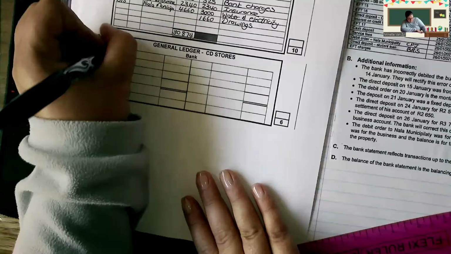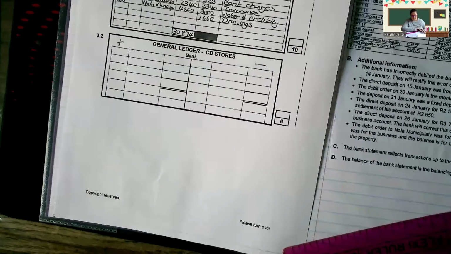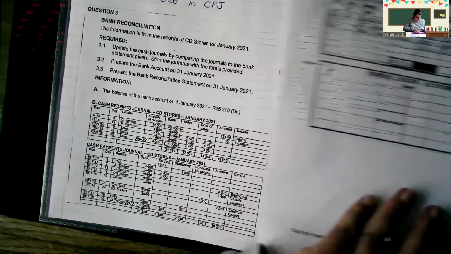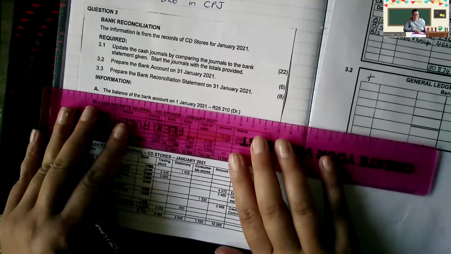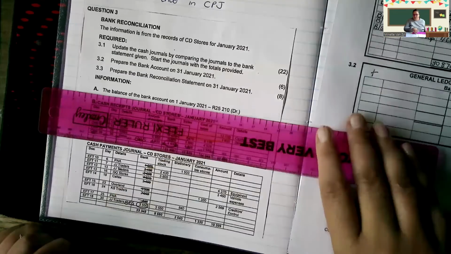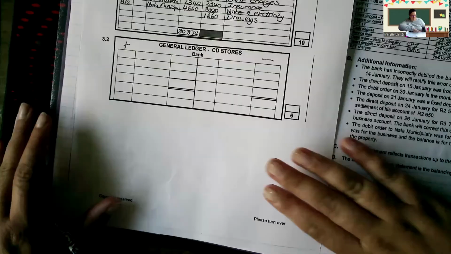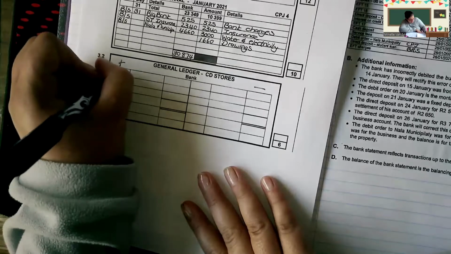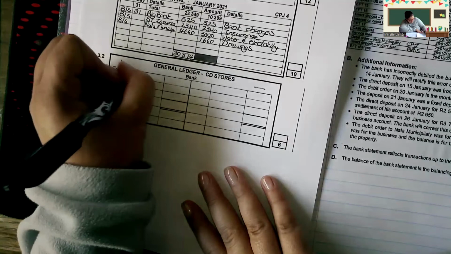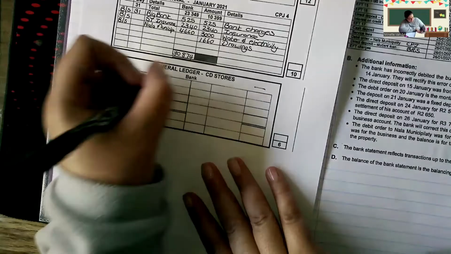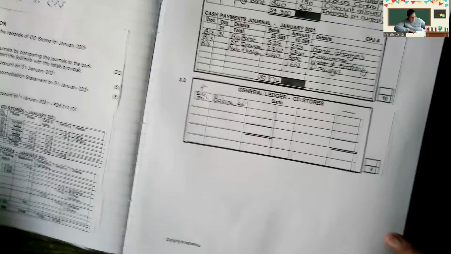So bank is an asset, plus on the debit, minus on the credit. First, we need to see what was the bank amount on the first. It says the balance of the bank account on 1 January is debit 5,210. So the year 2021, January the 1st, balance brought down. And according to my information, it's 5,210.